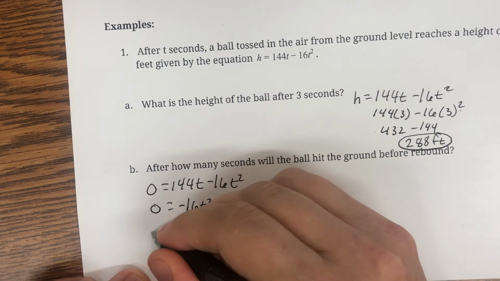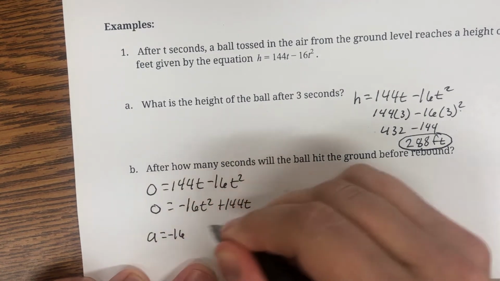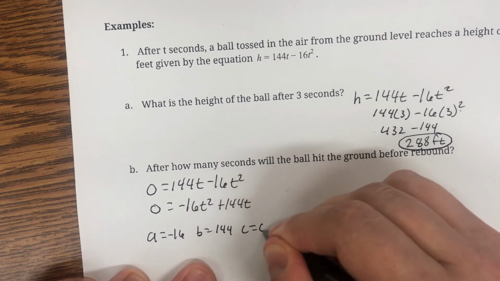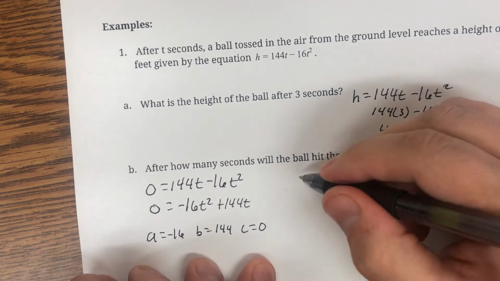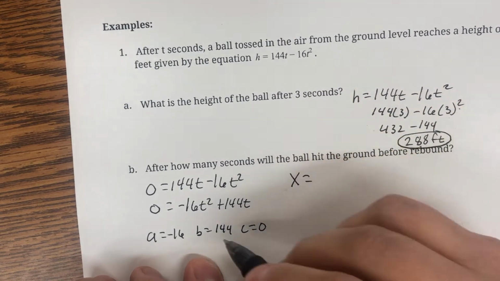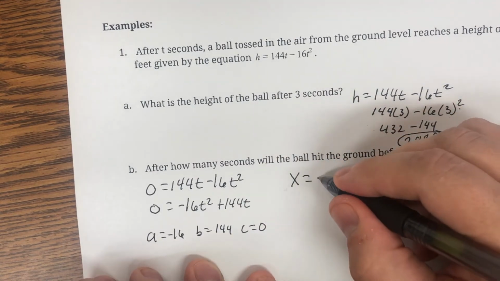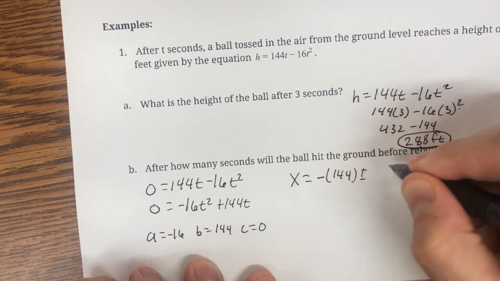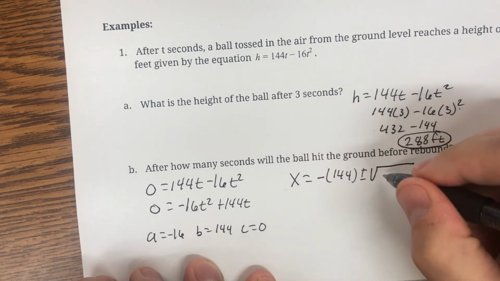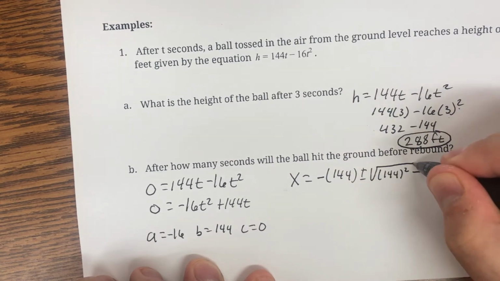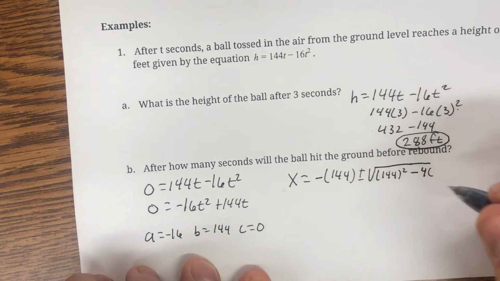So a is equal to negative 16. B is equal to 144, and there is no c, so c is 0. When I plug it into the quadratic formula, x equals negative b, so I'd have negative 144 plus or minus the square root of b squared, so that's 144 squared, minus 4 times a.